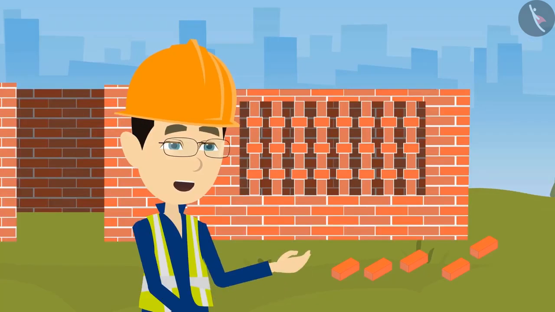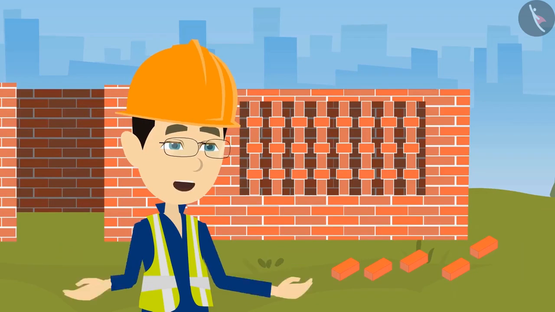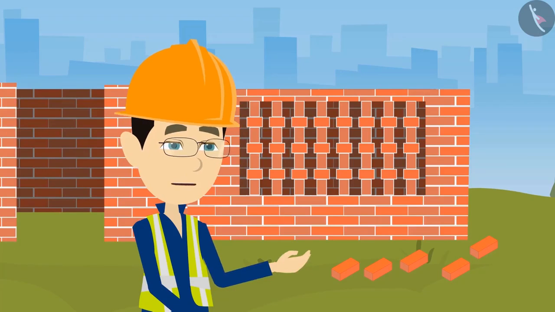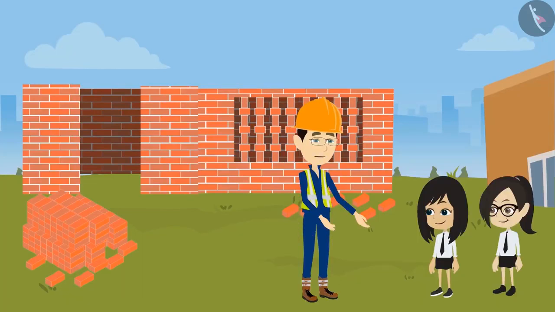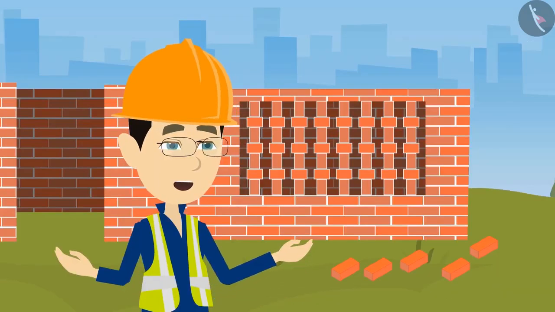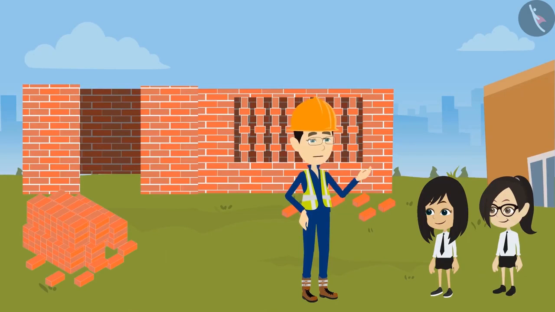I told you about the uses of bricks. Bricks are used in construction work. Walls, floors, ceilings, windows can all be made with bricks, and beautiful designs can also be made in them with the help of bricks. Patterns made of bricks are used in many places. Actually, wherever bricks are used in construction work, some pattern or the other is definitely used.